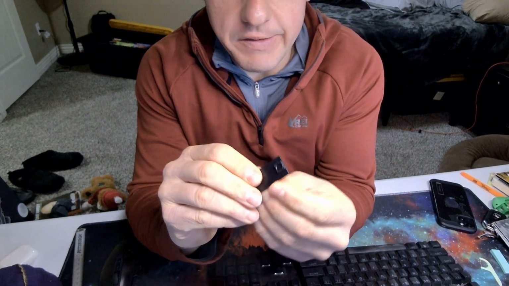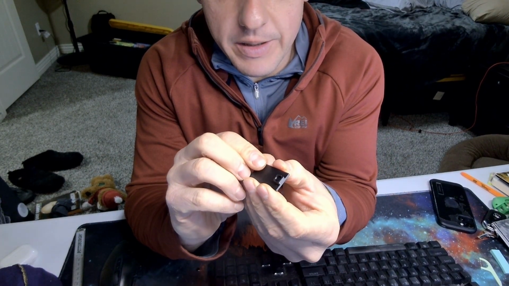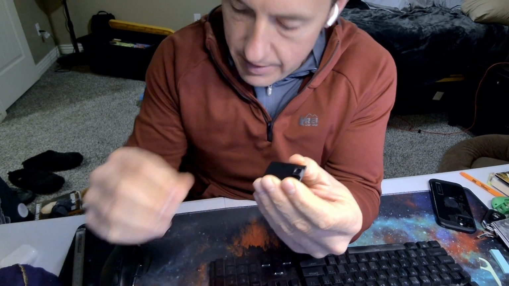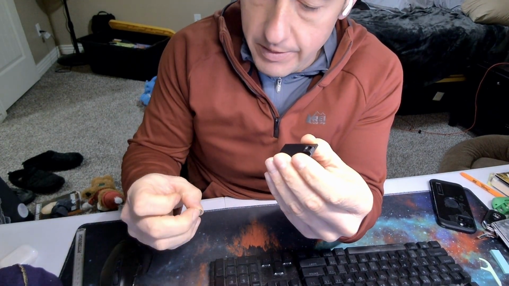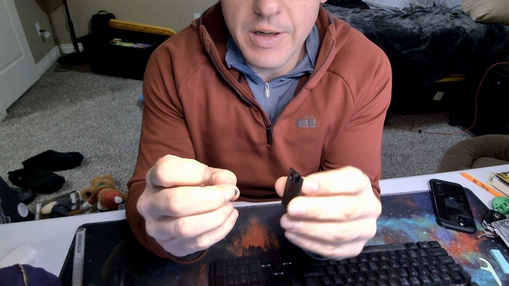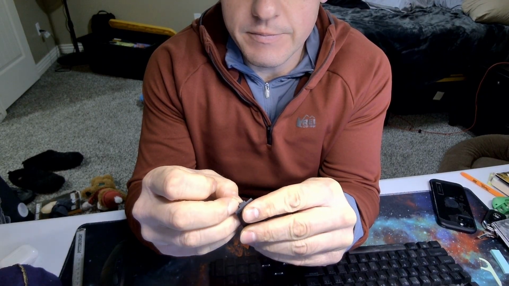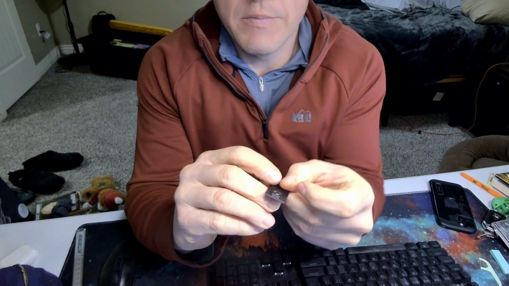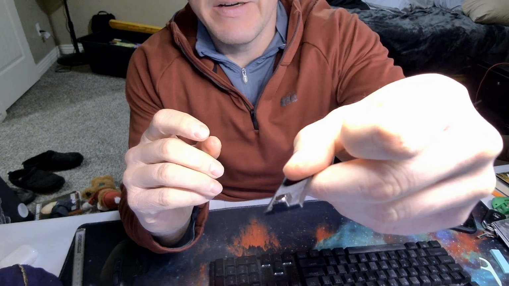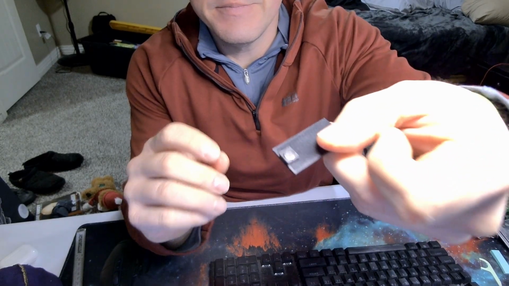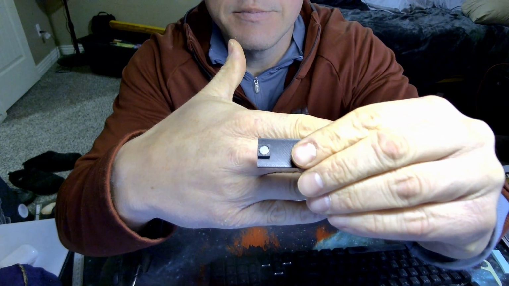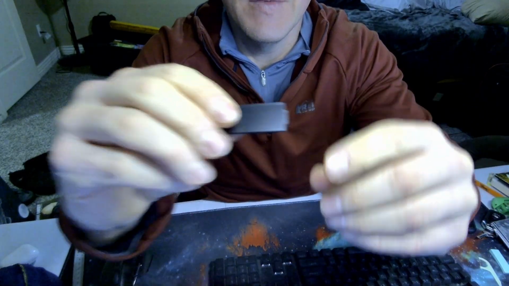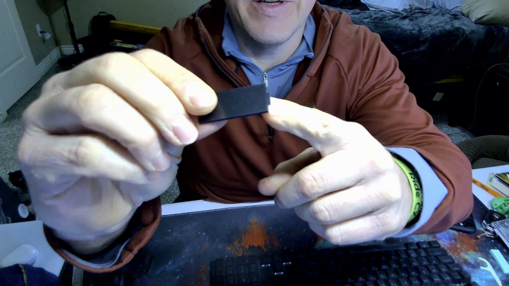So that little recessed hole, I only made it 1 millimeter or something like that, because the magnet is 3 millimeters tall and I want to be able to get it back out. So see, it just fits right in there. You've got your little tab that it built on.